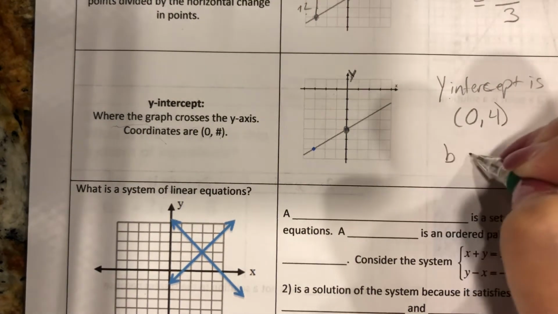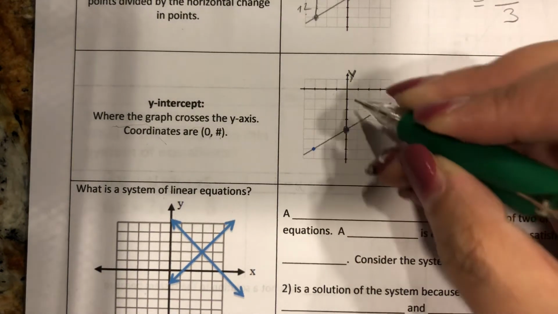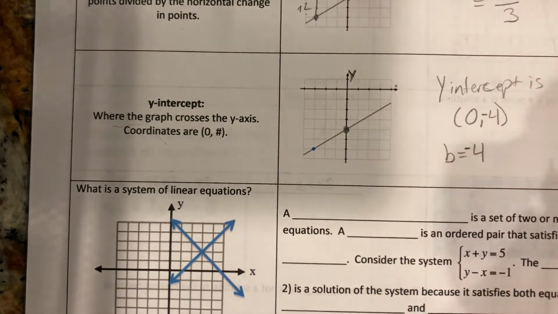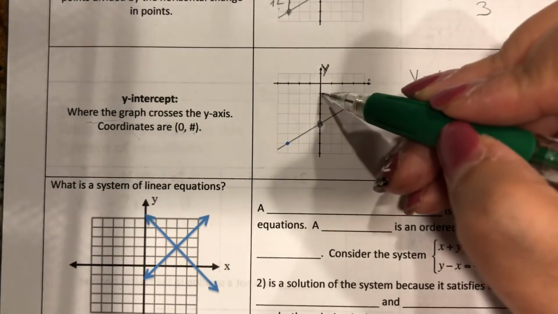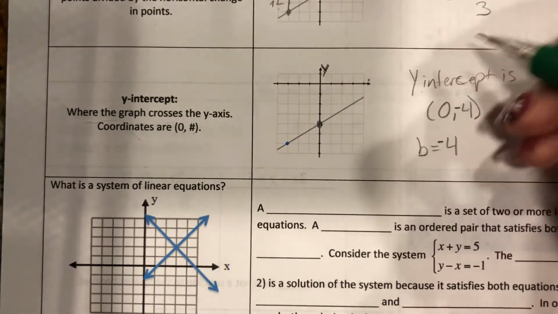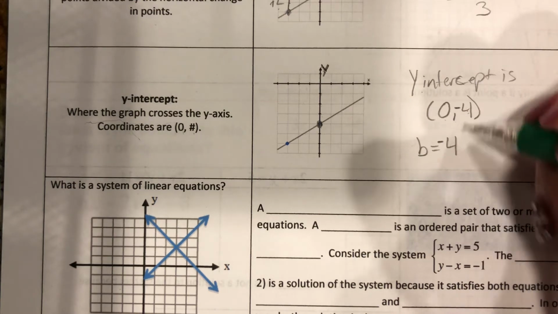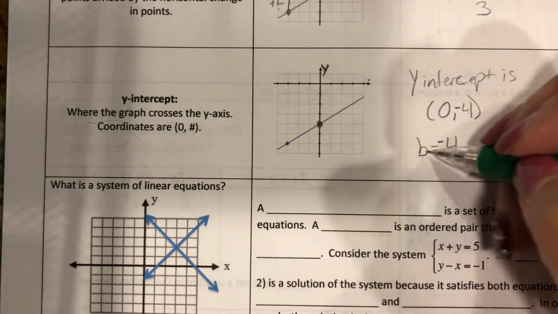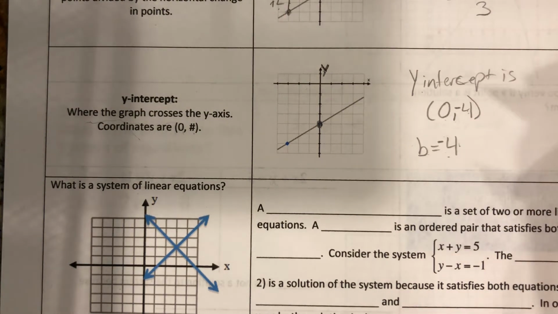This is also known as your b. So you would say that b, negative, because we went down, would be negative 4. All right. So again, what's my y-intercept? I go down 1, 2, 3, 4. It's going to be a negative 4 since we went down. So I can write it either as 0, comma, negative 4, or this is my b as well. So my b equals negative 4.